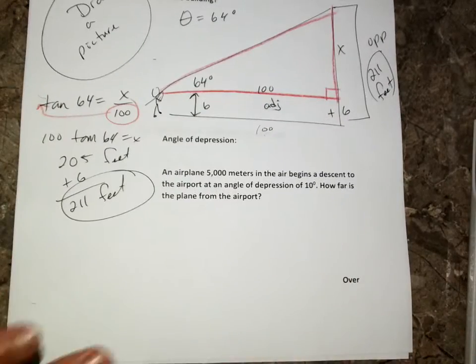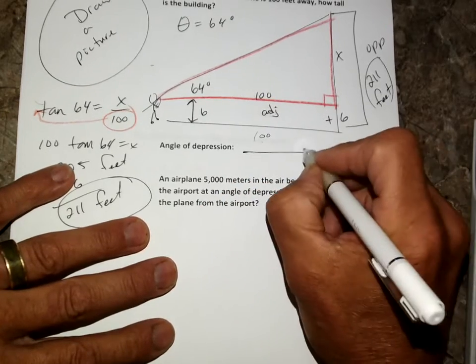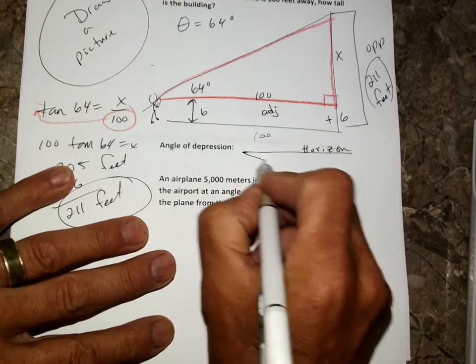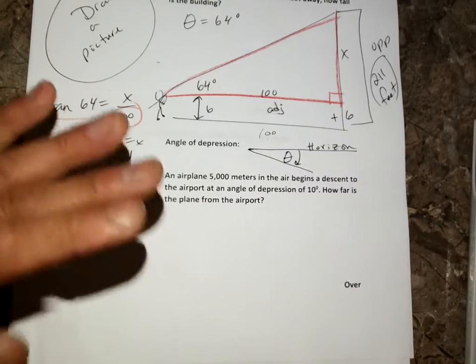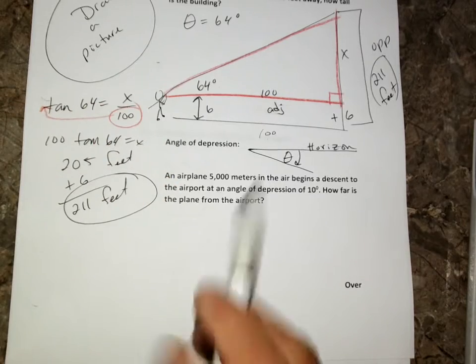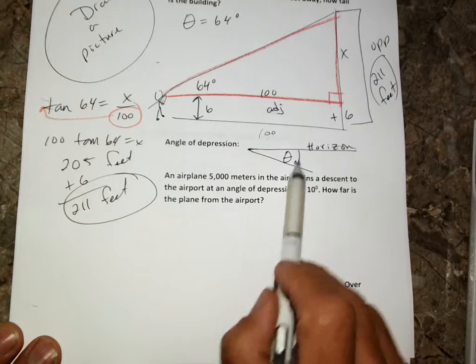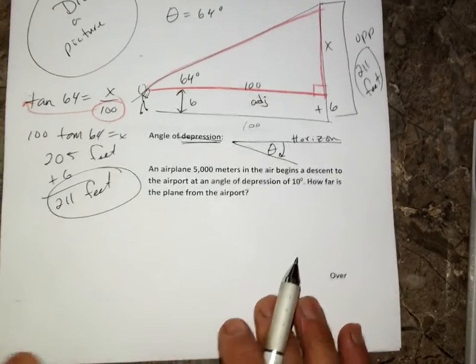Okay, angle of depression. Well, the horizon's up here. Here's the angle of depression. Here's my horizon. And the angle of depression is the angle that goes down, okay? There's theta. Now this one's confusing sometimes because sometimes kids think that's the angle of depression, but it's not. It's always from the horizon down, okay? From the horizon down.